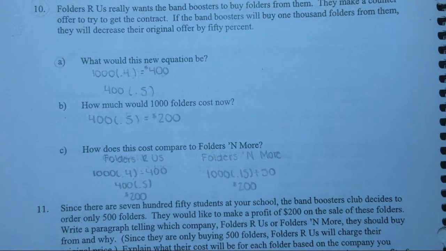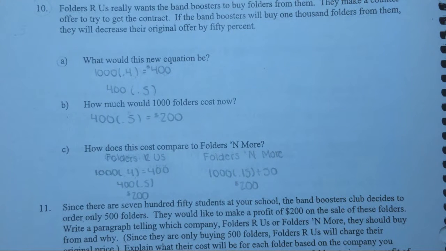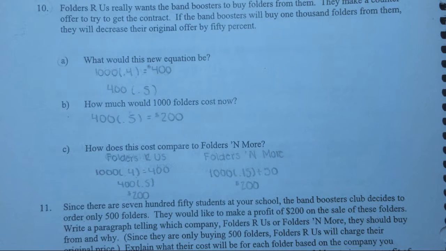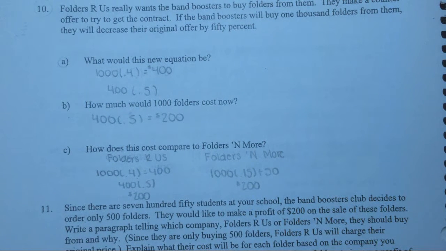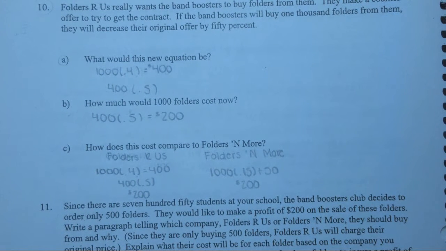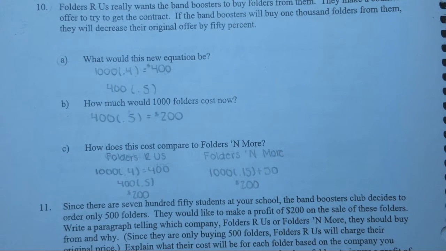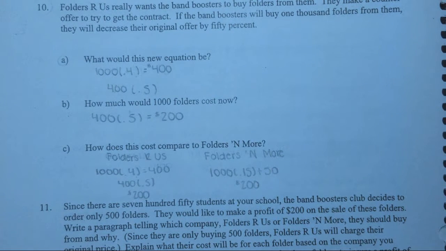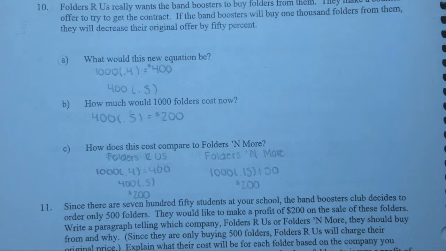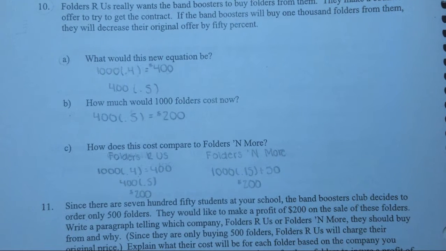Please. Okay. Folders R Us really wants the van boosters to buy folders from them. They make a counter offer to try to get the contract. If the van boosters will buy 1,000 folders from them, they will decrease their original offer by 50%. And the original one for 1,000 folders is only 400, but if you put it with the 50%, the new equation will be 400 in parentheses 0.5 by the 50%, which would equal 200.